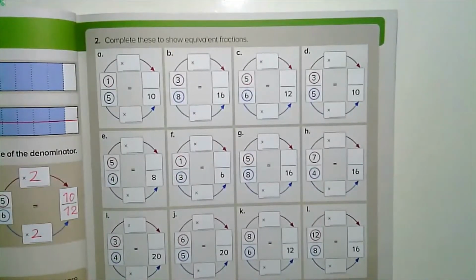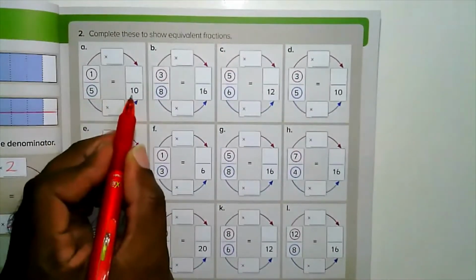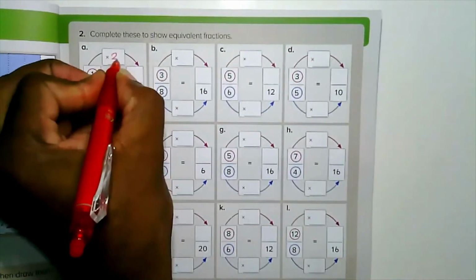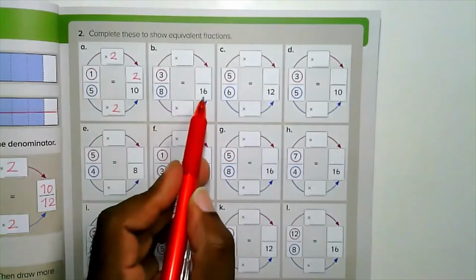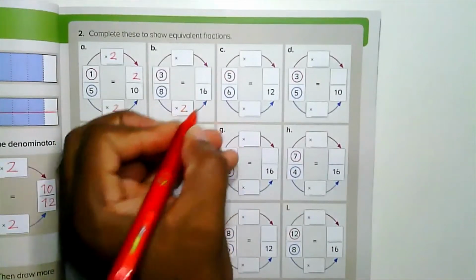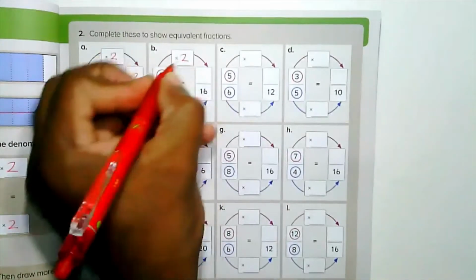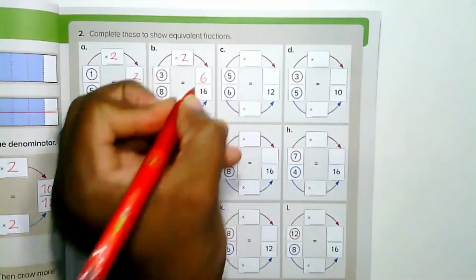Number 2. Complete these to show equivalent fractions. What can we multiply by 5 that will give us 10? That is 2. And we use the same number up here. 1 times 2 is 2. What can we multiply by 8 that will give us 16? That is 2. 8 times 2 is 16. So we use the same number. 3 times 2 is 6.